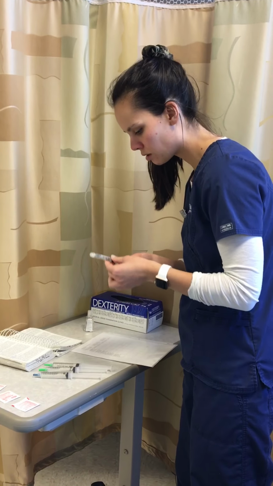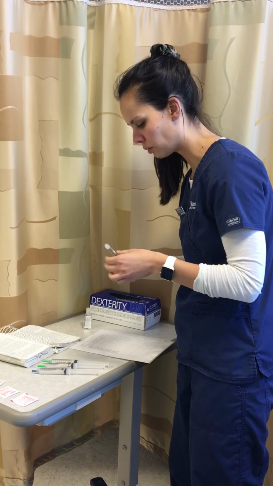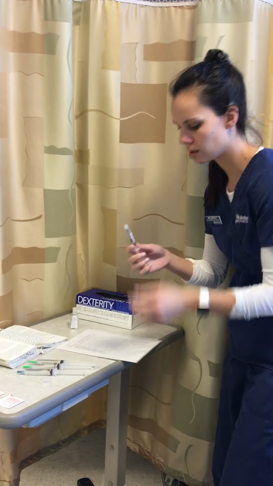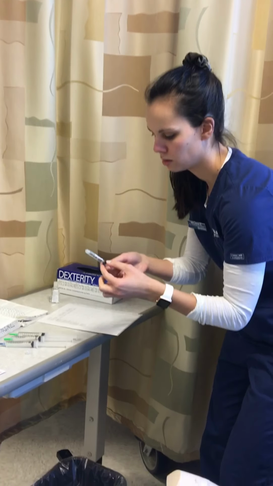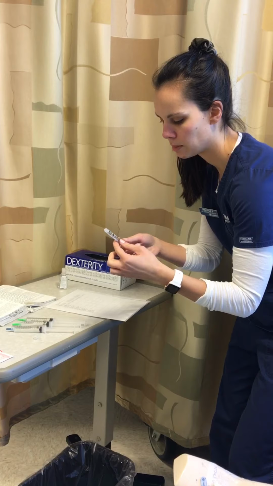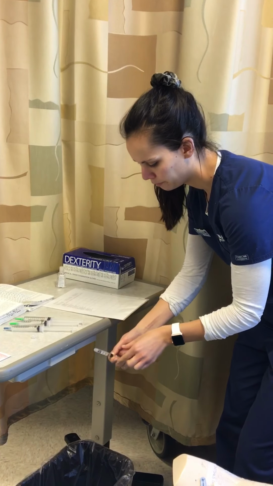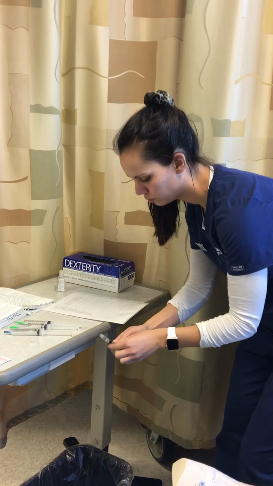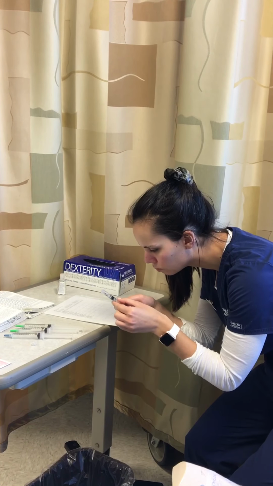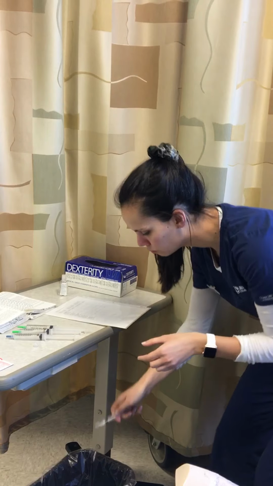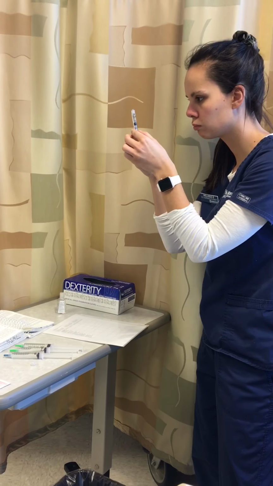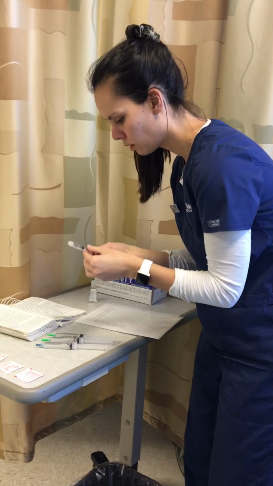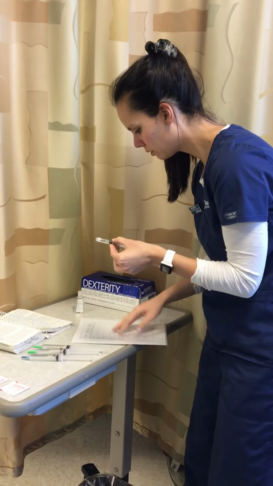Okay, so I am going to get my Zofran here. I'm going to waste it to 1.6 milliliters. Cap back on.